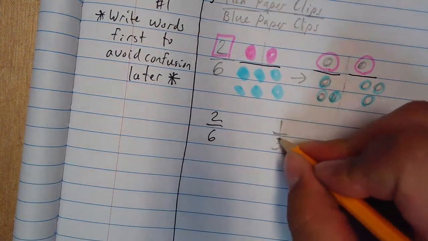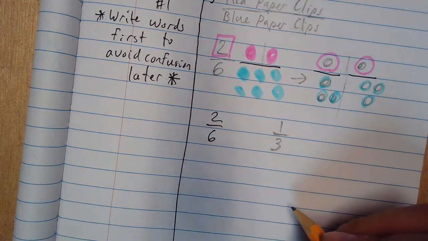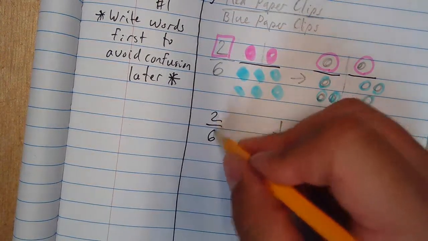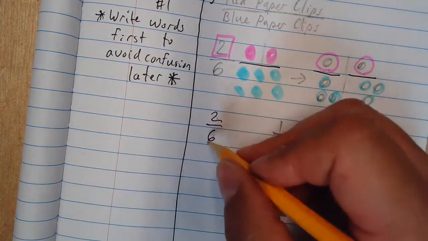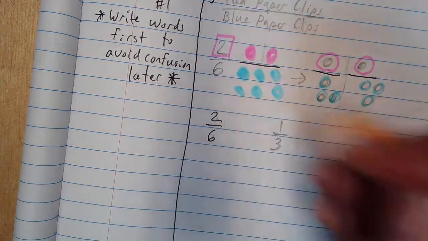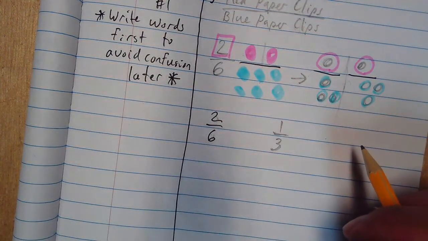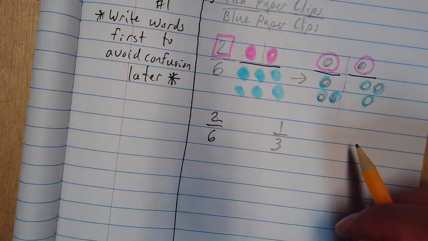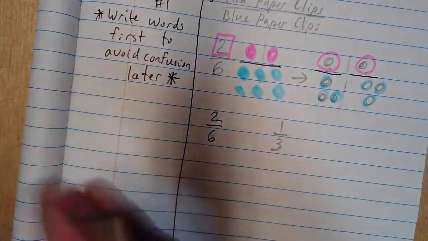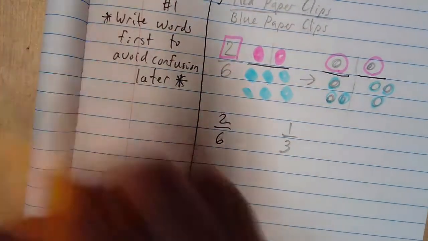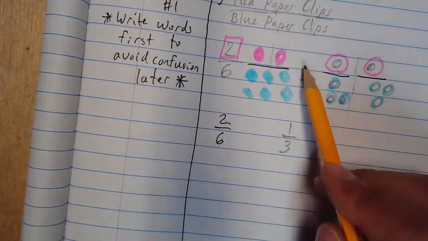What just happened mathematically? You're looking for the GCF between 2 and 6. What's the smallest equal groups I can make out of this, right? Or what's the most groups I can make that are equal? All right. Now look, 2 and 6.